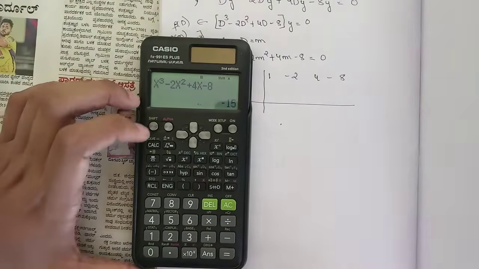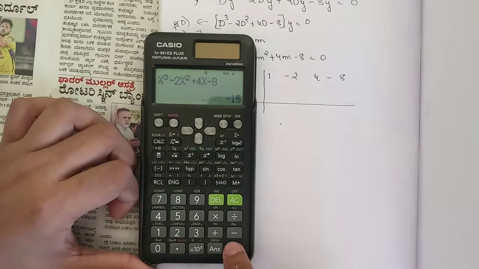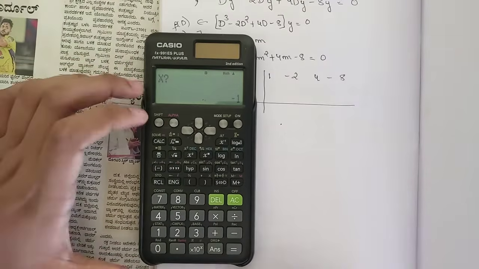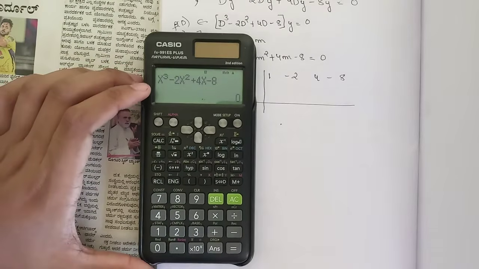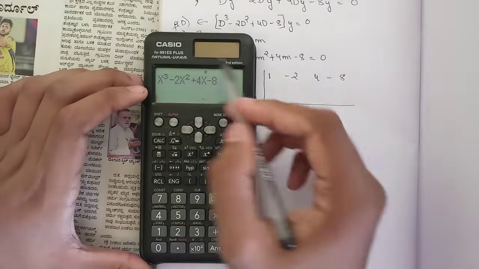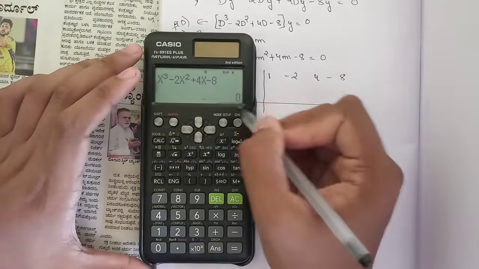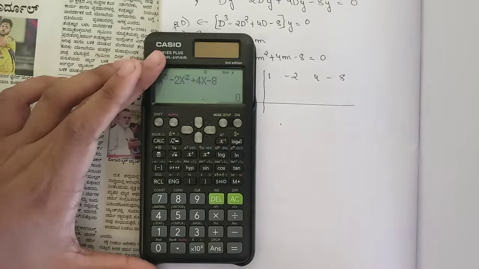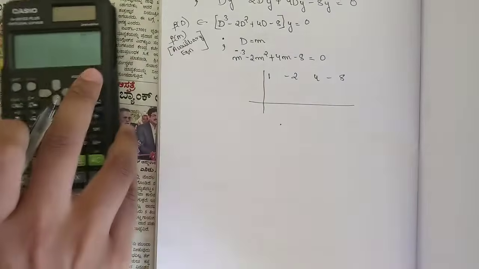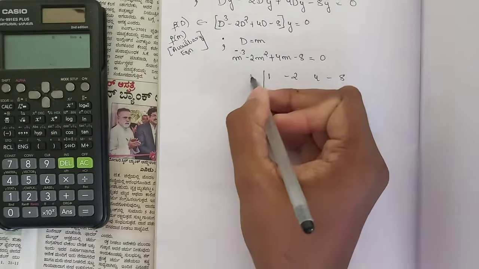Again the answer here we got is minus 15. Again press the equal to sign. Again it asks the value of x. Now 1 and minus 1 are done. Now put the value of x as 2. See, now if we put the value of x as 2 in this equation, we get the final answer as 0, right? So that's all. The first root we get in this equation is 2.